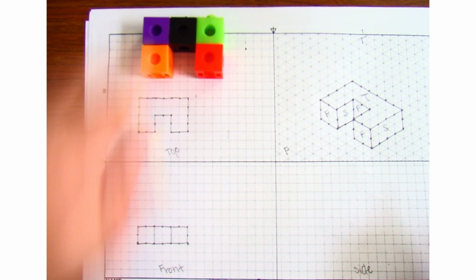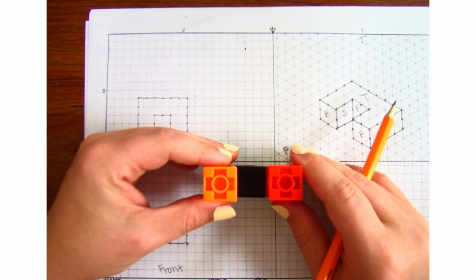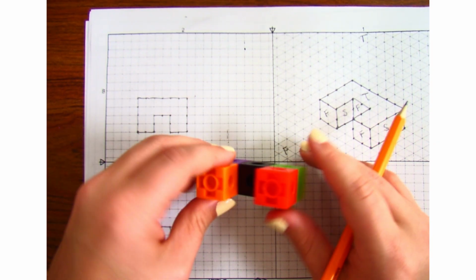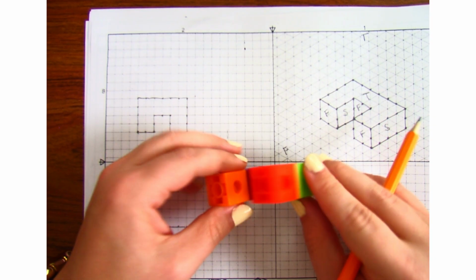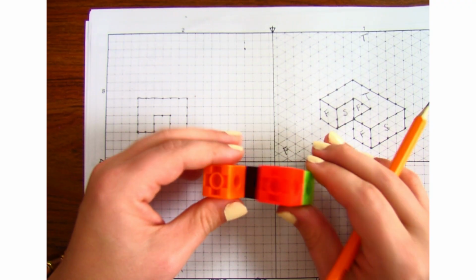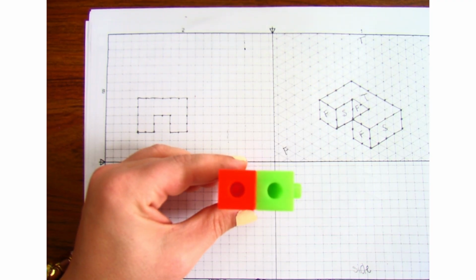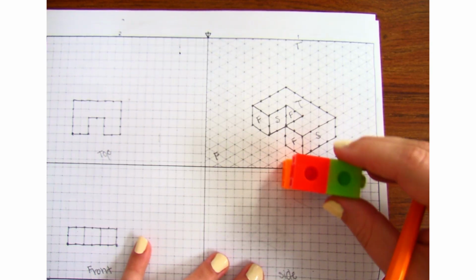And then for side view, remember you have to start back at the front view. So again, this is where we started. This is our front view. And to turn it to get to side view, you turn it to the left and this would be side view. So again, I'm going to do that from front view. I turn it to the left to get to side view. So we have another rectangle here. Let's start with our side view.